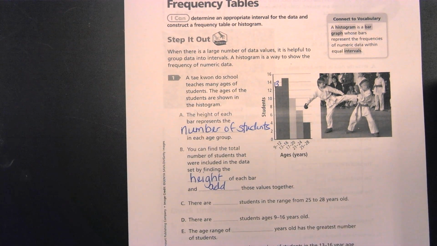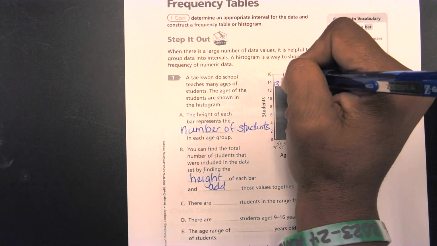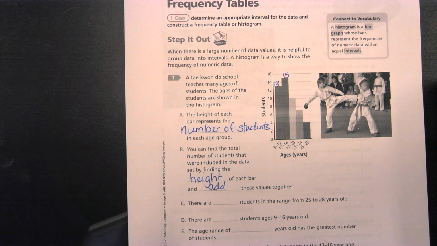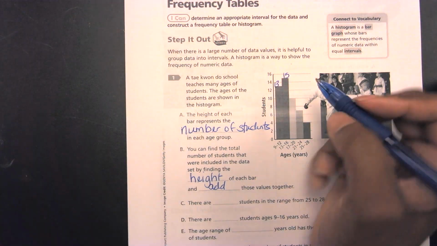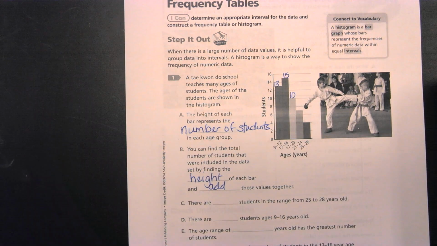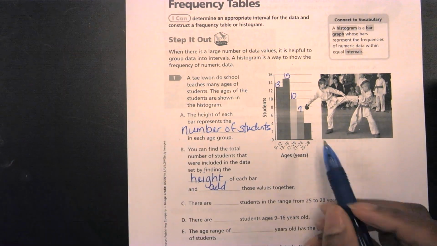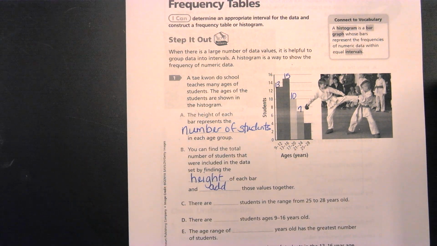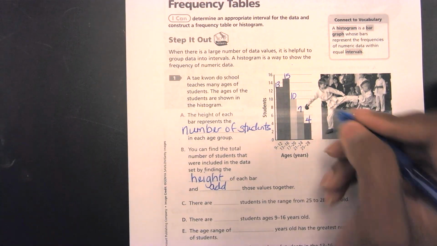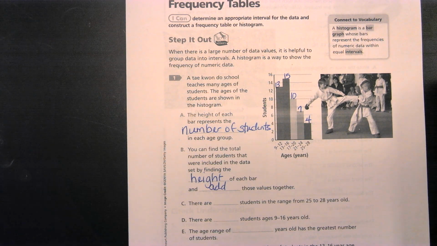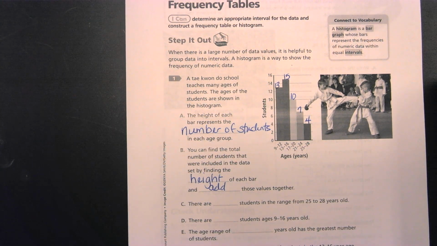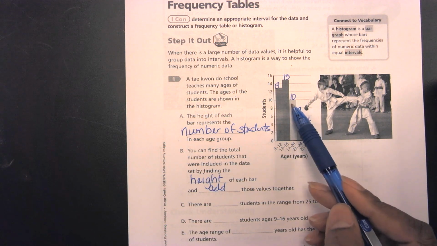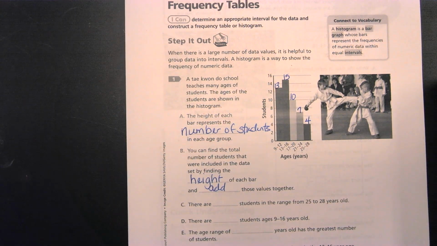What about 13 to 16? How many students is that? 15. Okay, 17 through 20. 10. 21 through 24. 7. And then lastly, 25 through 28. 4. So if I wanted to know the total number of students, all I would have to do is add the 13, 15, 10, 7, and 4, and that would give me the total number of students.